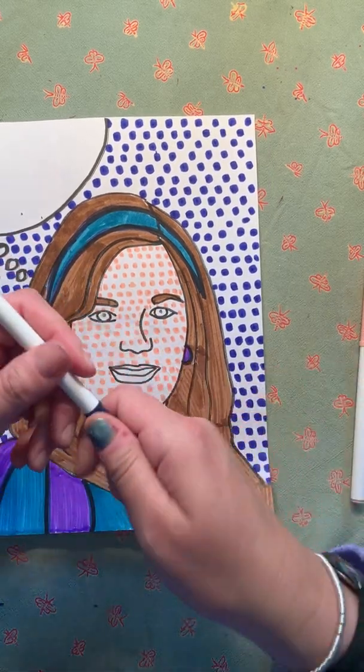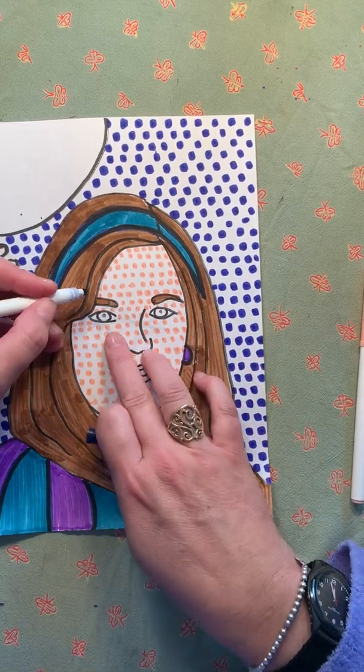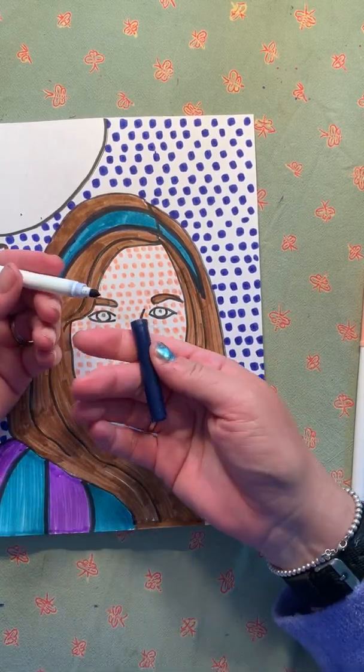Now here's the problem. I don't have a black marker, but I practiced it, so I'm just going to have to use this blue.